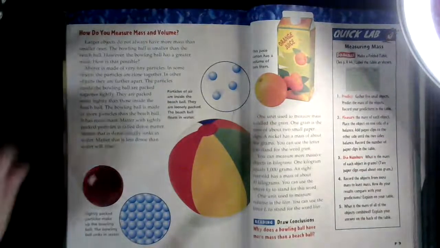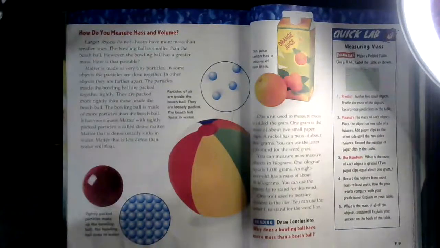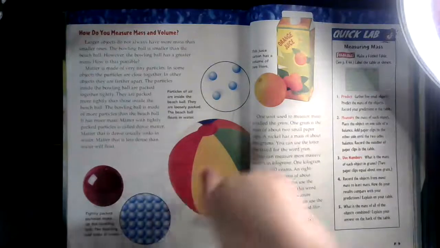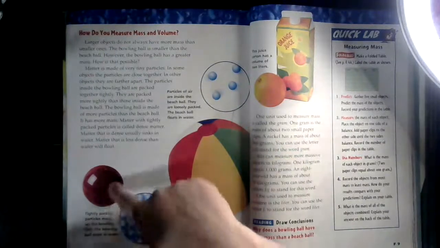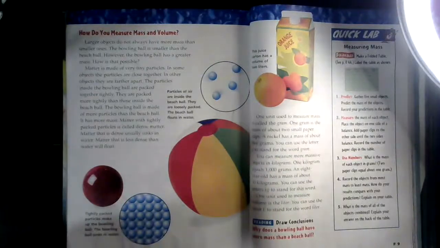How do we measure mass and volume? Larger objects do not always have more mass than smaller ones. The bowling ball is smaller than the beach ball. However, the bowling ball has a greater mass. How? Well, what is the bowling ball made up of? You know this. We've talked about this before this year.